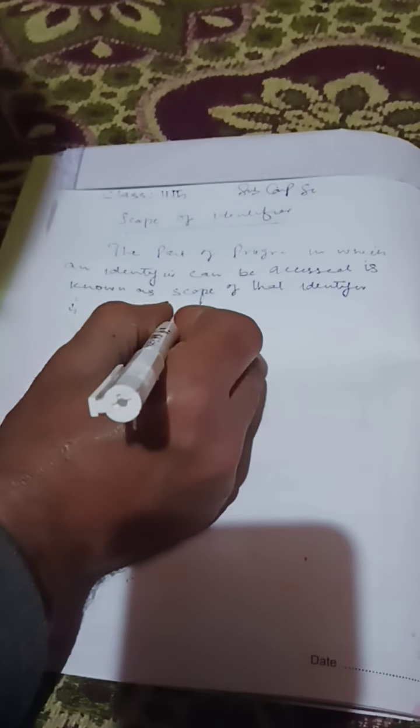There are four kinds of scopes in C++. The first one is known as local scope. An identifier declared in a block is local to the block and can be used only in it.